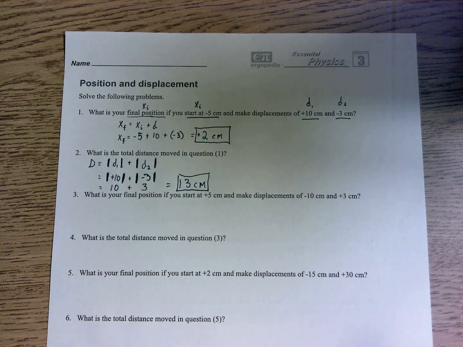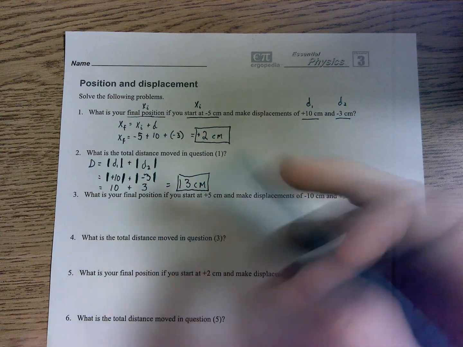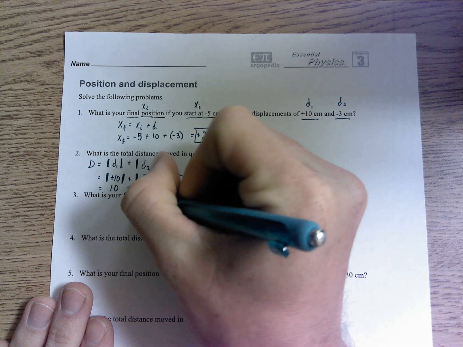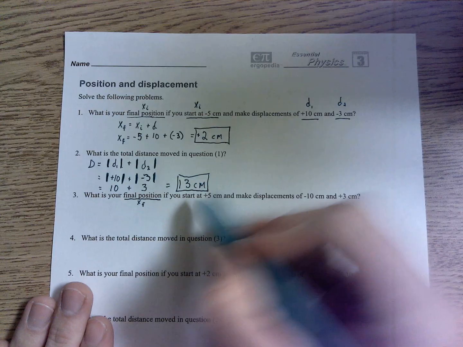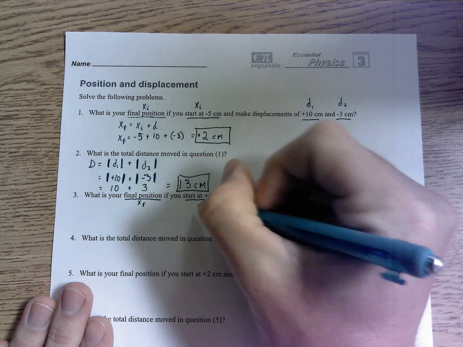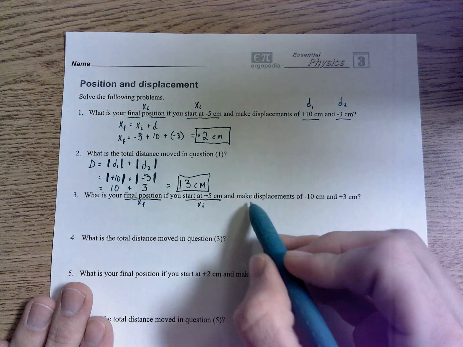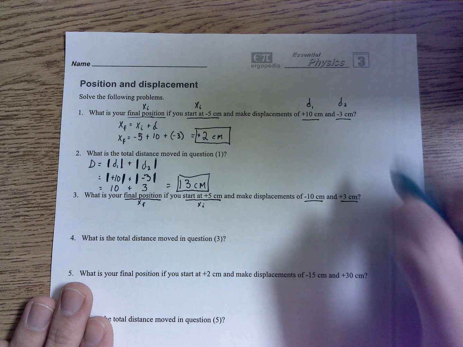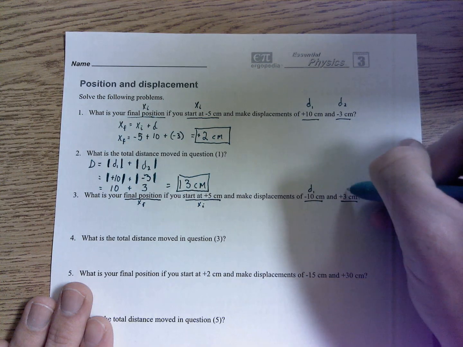Okay, hopefully you had time to do that. What is your final position? Once more, it's asking us for x sub f. If you start at +5 centimeters, x sub i, and make displacements of -10 this time and +3 this time, that's once more our 2 displacements.